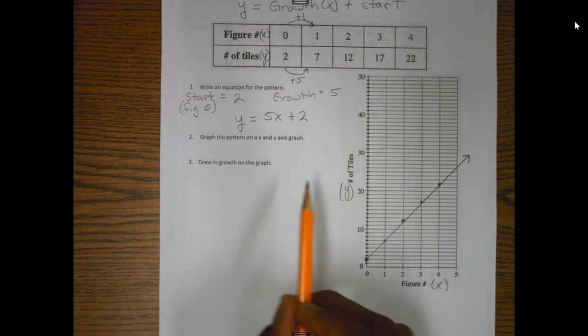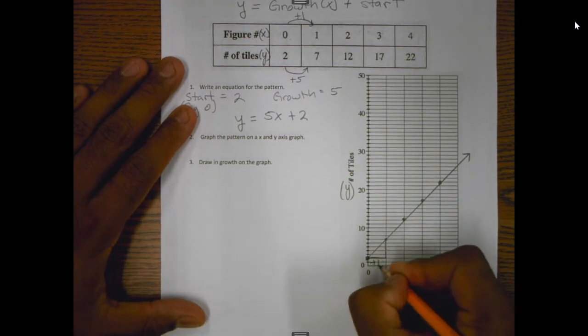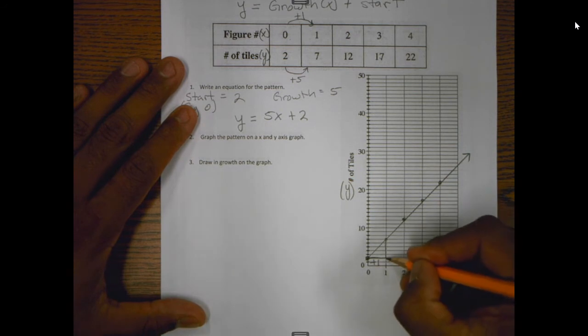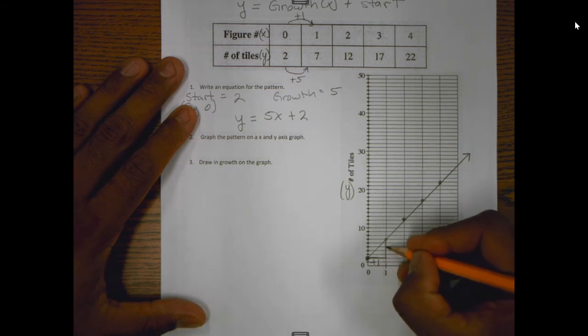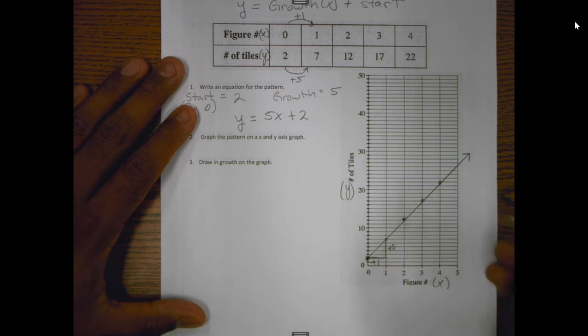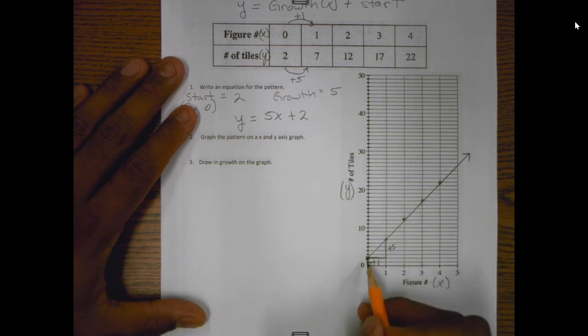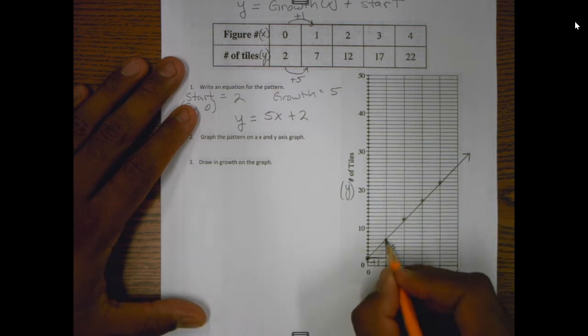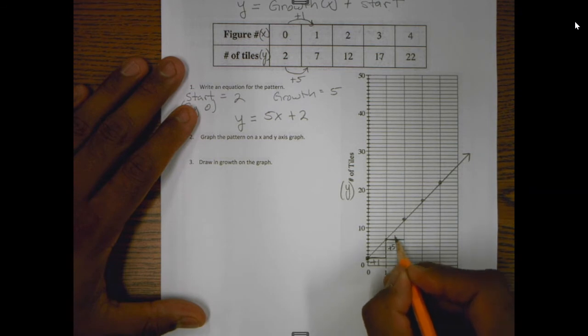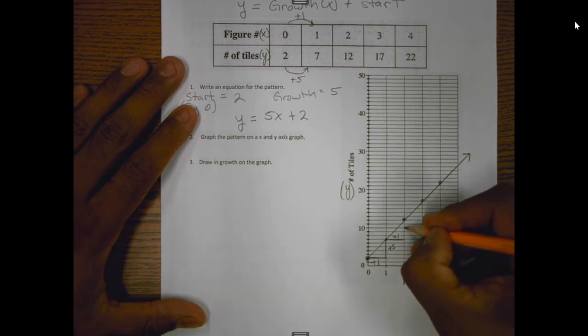So now what we're going to do is, we graphed it, so now we're going to draw in the growth on the line. Basically it grows like this and then like this, right? It goes to the right, it went plus 1, and then it went from 2 to 7. So it's 1, 2, 3, 4, then it went plus 5. I know the spaces, they're not the same size. Look how big this square is. But this goes 1 this way, and 1, 2, 3, 4, 5 this way.